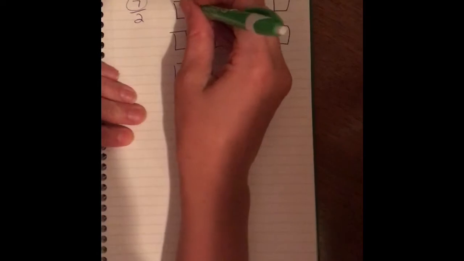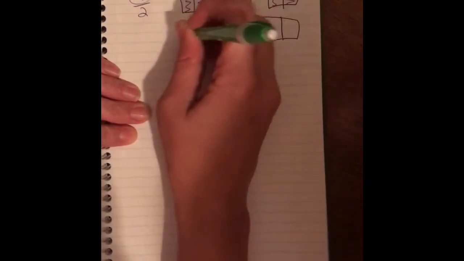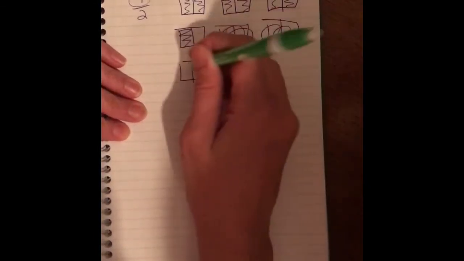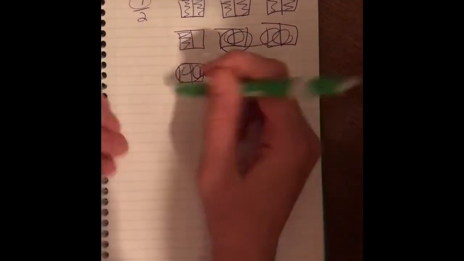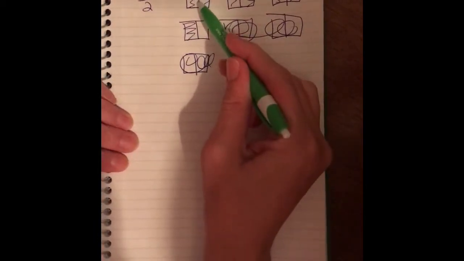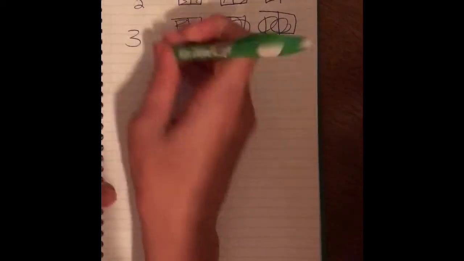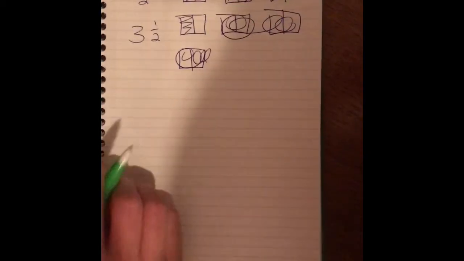All right, and my numerator is 7, so that means I have 7 halves. I'm going to shade in 1, 2, 3, 4, 5, 6, 7, and I have these extra ones I didn't need, so I could just scribble them out. So then I'm going to count and see how many whole rectangles I have shaded in, and I have 1, 2, 3, and 1 half.